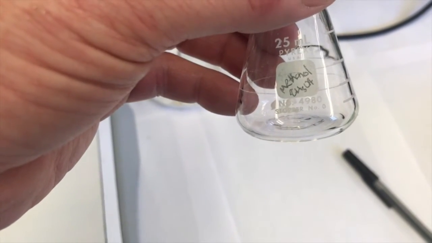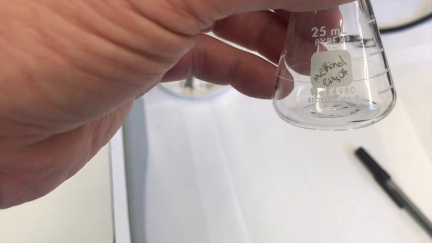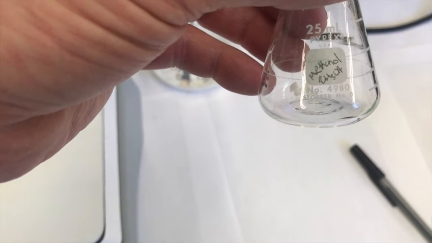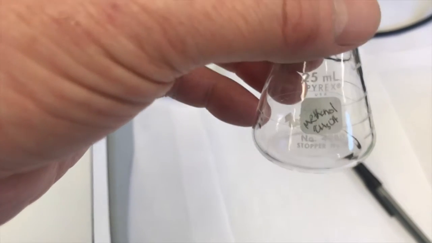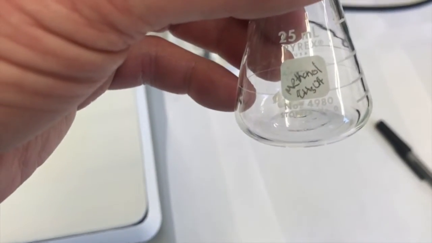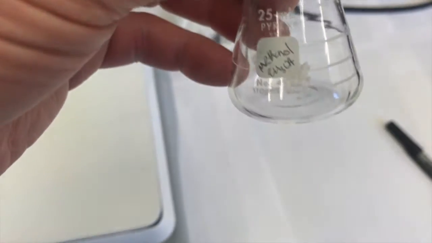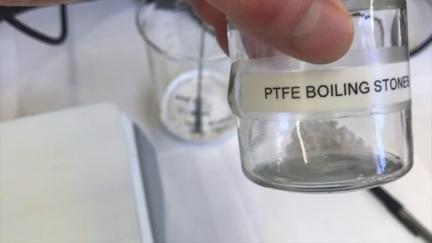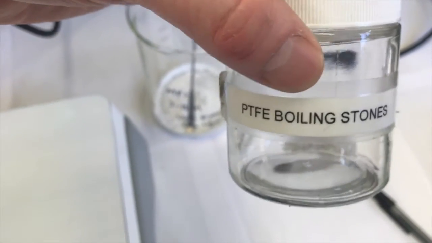I've got some glassware ready. I labeled it better this time. I labeled it with pencil on the white label there, where the organic solvents won't dissolve the pencil graphite. And I used a 25 milliliter Erlenmeyer. I think that'll be a good size to heat up my ethanol. And when my ethanol's heating, it'll bubble a lot, so I want to have boiling stones in there. See the boiling stones? I used again the polytetrafluoroethylene boiling stones, or the Teflon boiling stones.